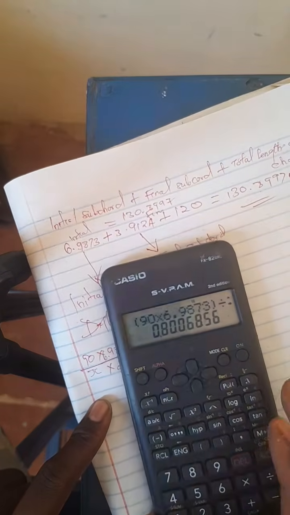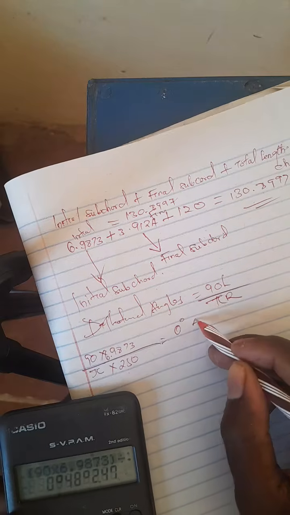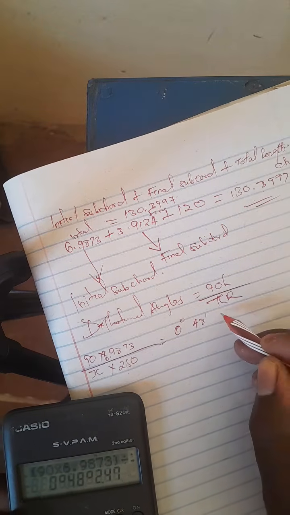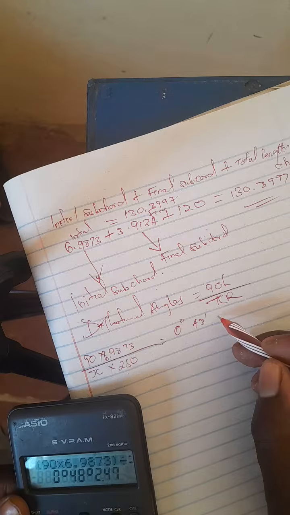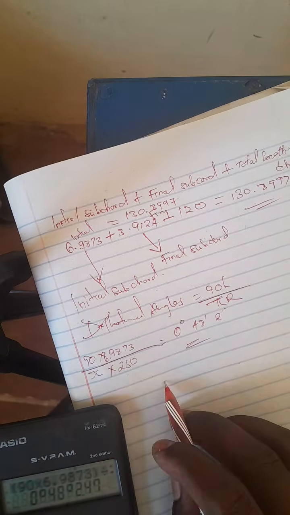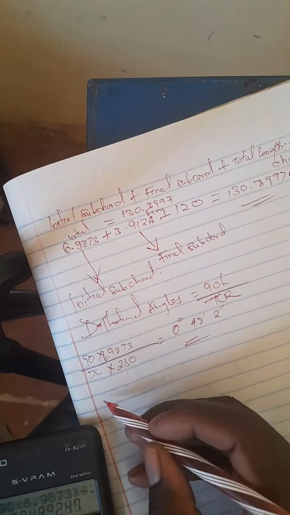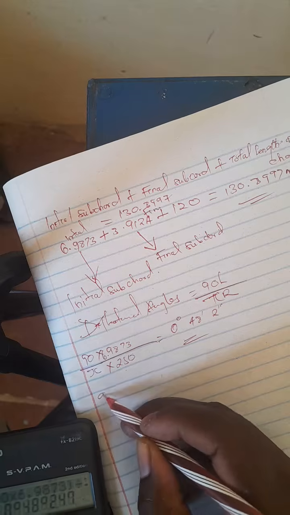You get 0 degrees 48 minutes 2 seconds. So this is the first deflection angle.